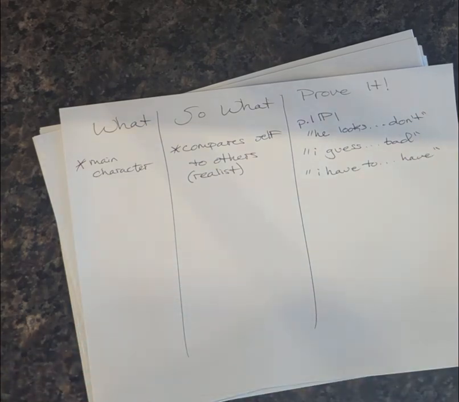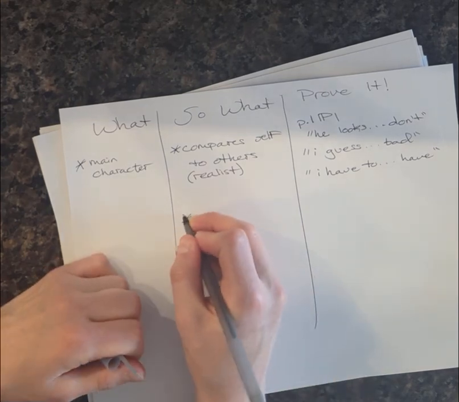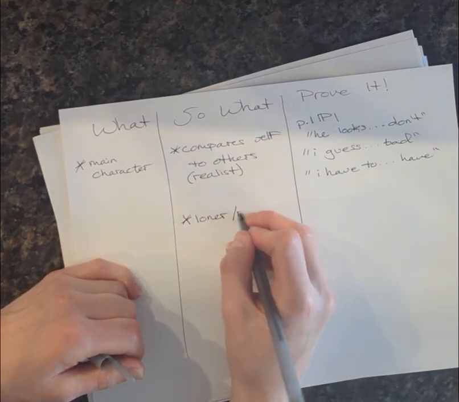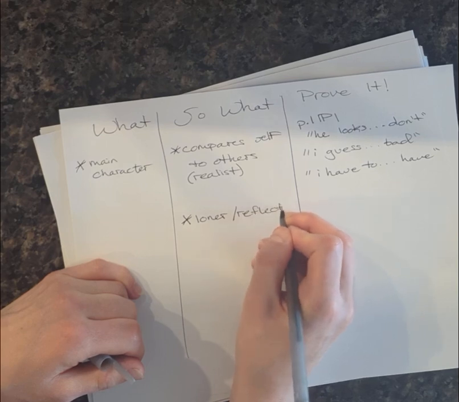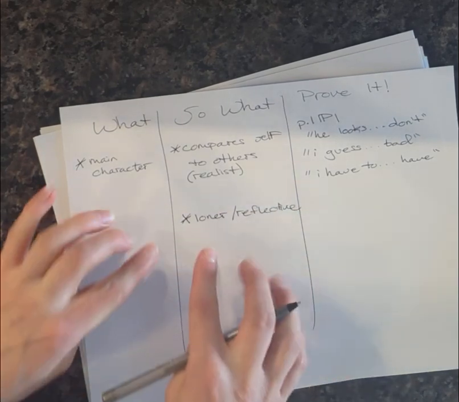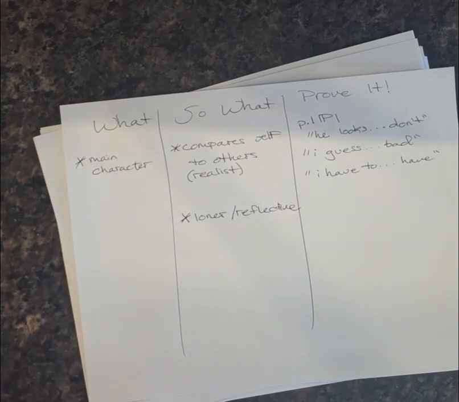We could continue on there. I would choose another reader, another strong reader to be able to continue. And we might come to the conclusion that our narrator is a bit of a loner and that he's also quite reflective. And we would look for quotes that have this as their end, what they're showing.